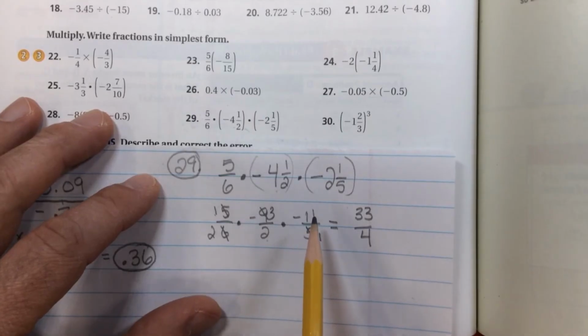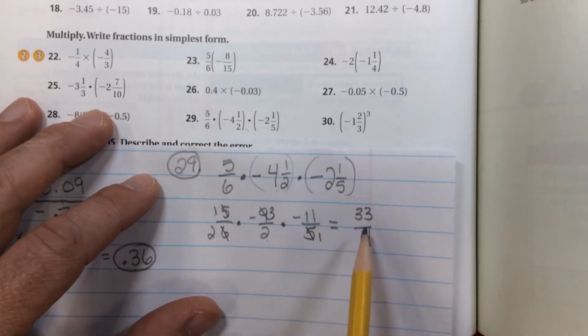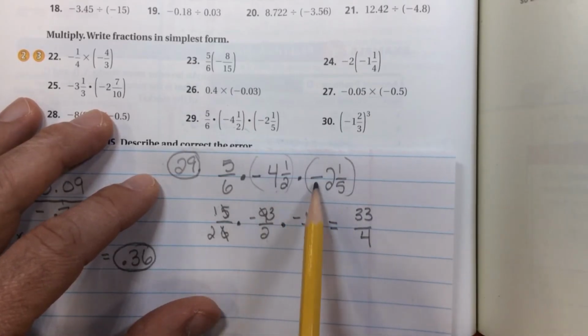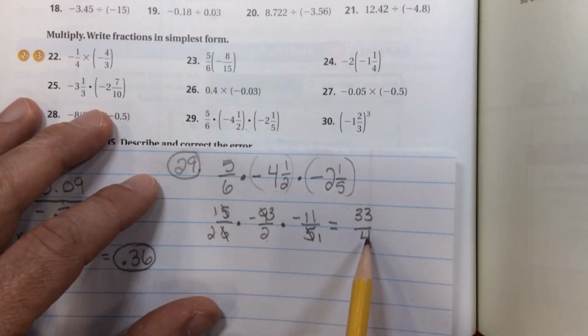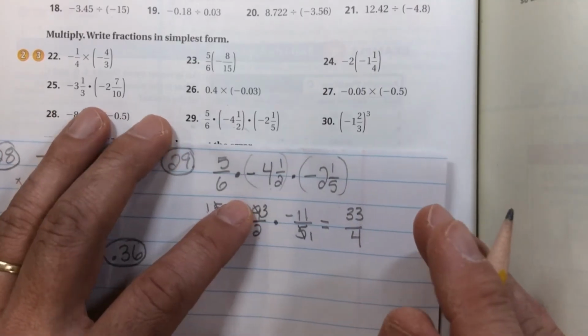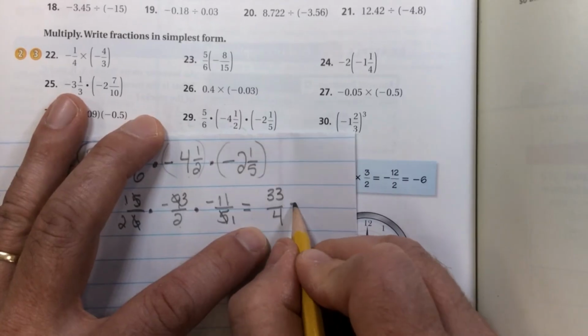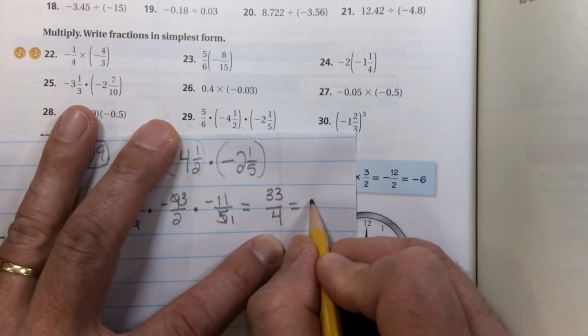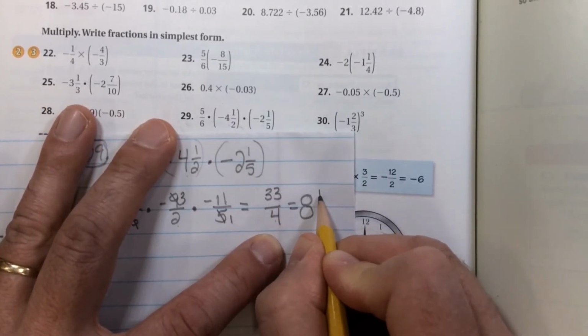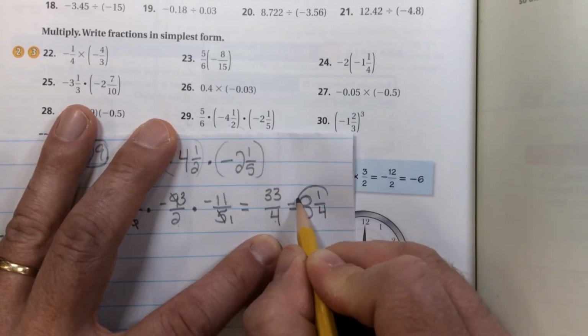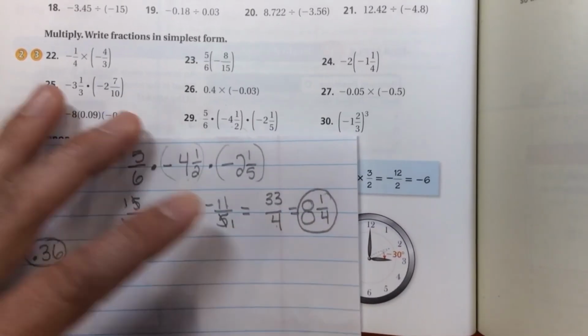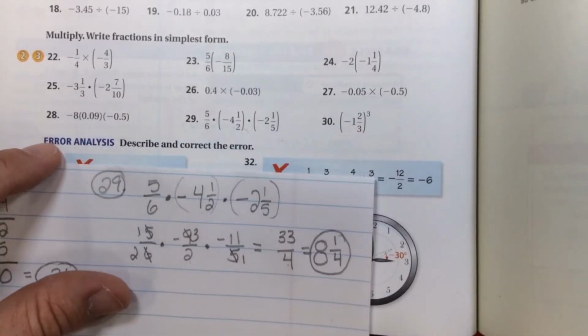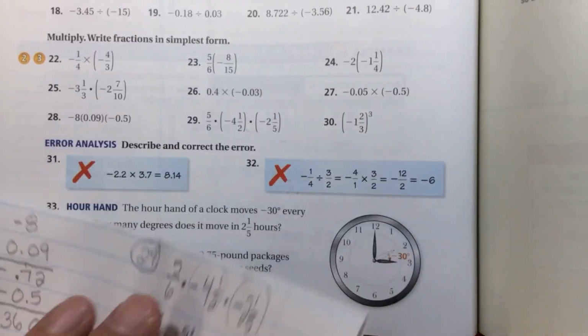Remember, if there are an even number of negatives, my answer is positive. And I have 2 negatives, so my answer is positive. So positive 33 over 4. 4 goes into 33 8 times with 1 left over. So 8 1/4. Last problem is that number 30 right there.